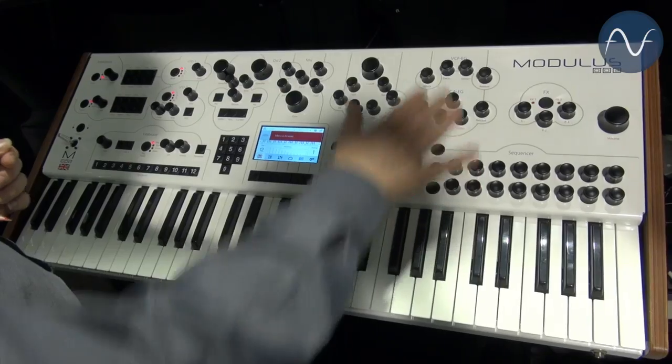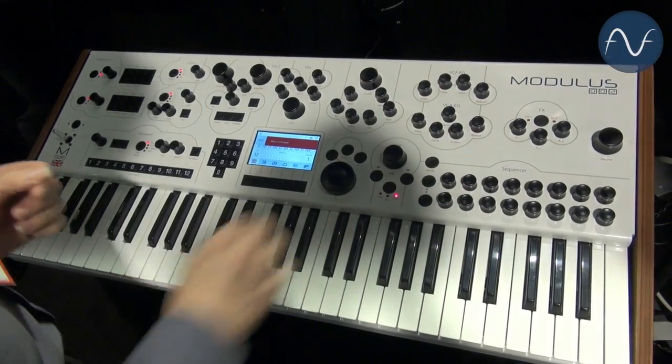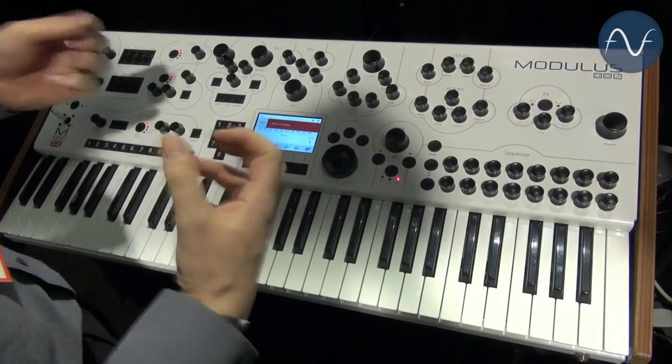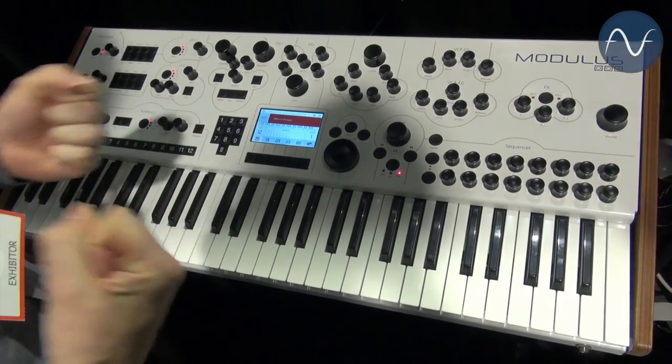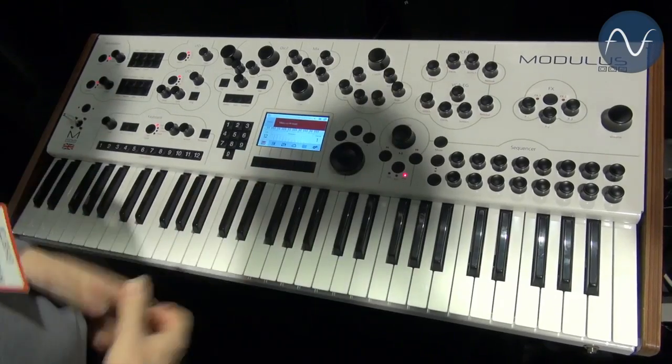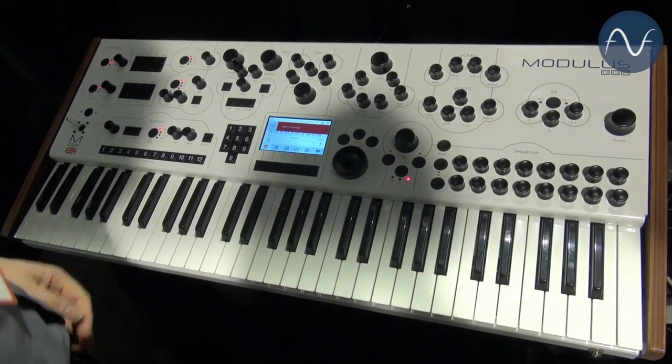We've got two ADSRs, one for the VCF, one for the VCA. These have two modes, so you can have linear, you can have exponential. So the exponential is nice and quick and snappy, what a lot of people like from big synths. But if you're building big, slow, evolving pads, you can switch to linear mode and get nice, big, long sweeps.